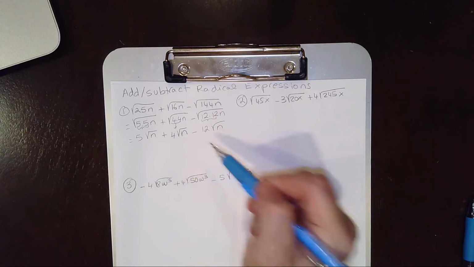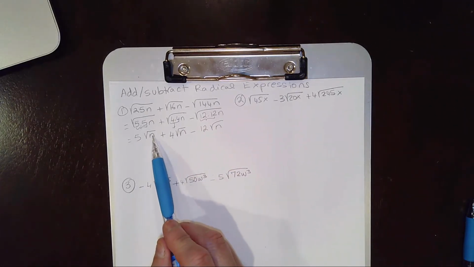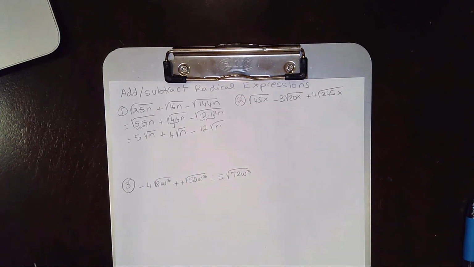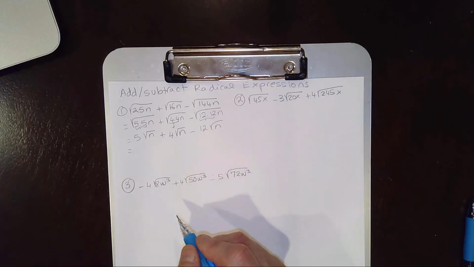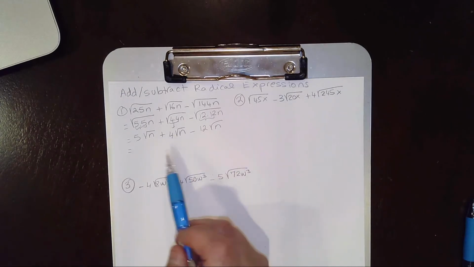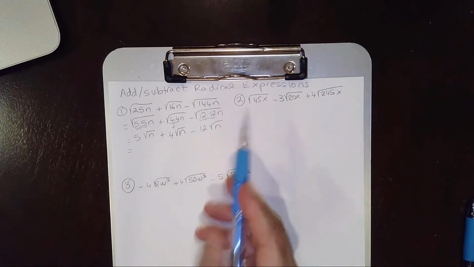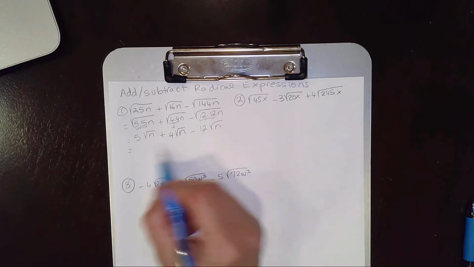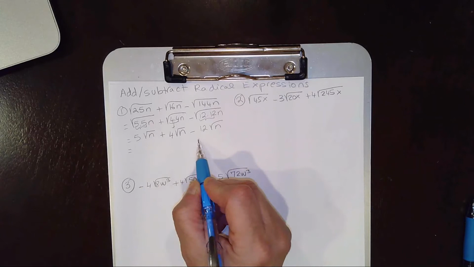Now I have like radicals. The radicand is equal. I have n inside the radicals for each term. So now I can go ahead and add the coefficients. So I have 5 plus 4 minus 12. Remember, you can think about this problem like 5x plus 4x minus 12x.